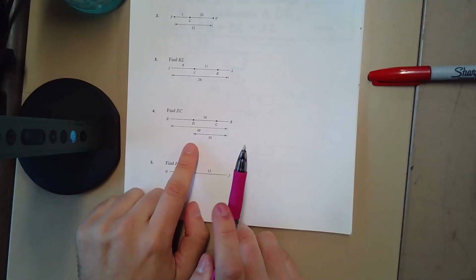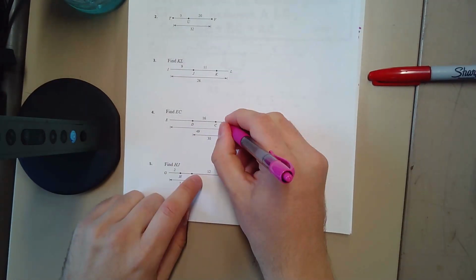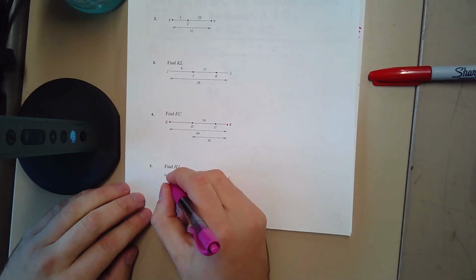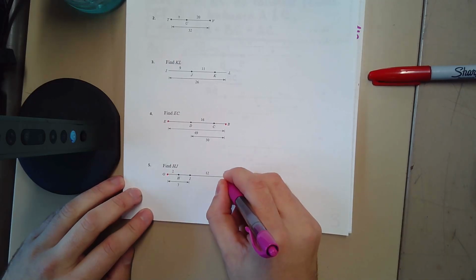Now, if you get further down, we have a little more craziness going on here. We've got multiple dots. If you want to add in a dot there where it says B and E for number 4, those dots are missing. I apologize, the source I took this from did not do it correctly.